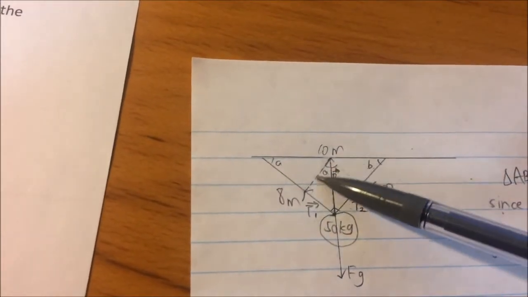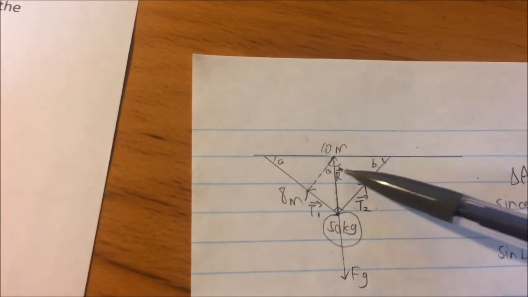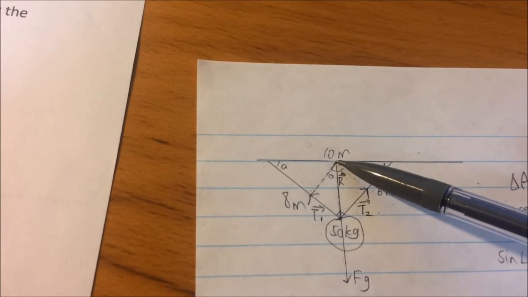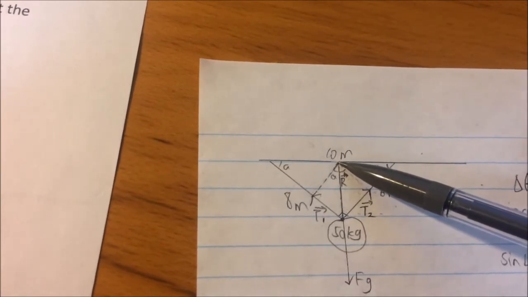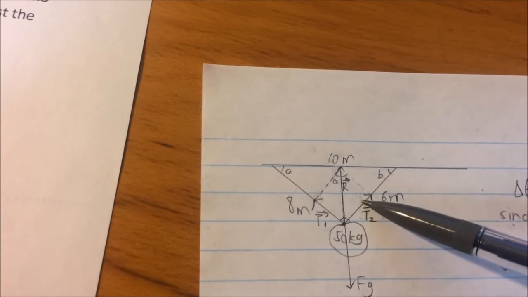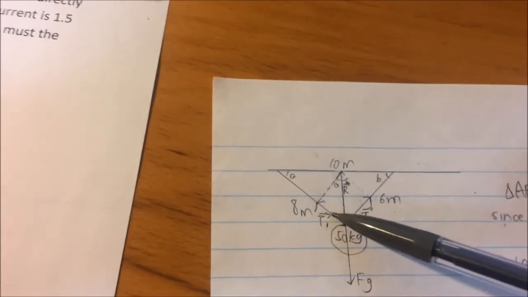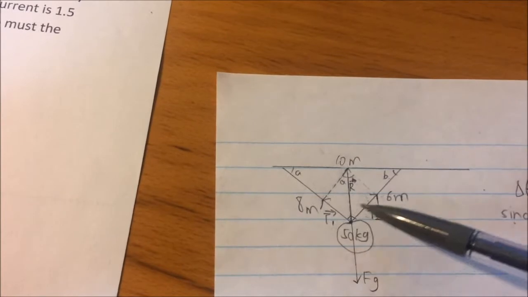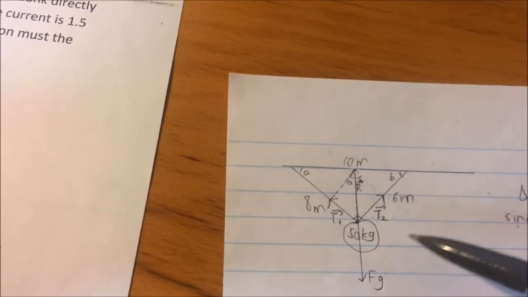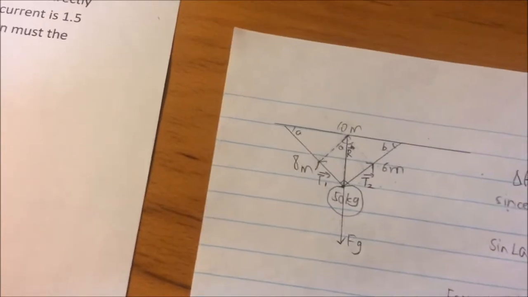So we have to draw a diagram like this. So this is equivalent, and we do a 90-degree angle here and a 90-degree angle here. And this is actually tension 1, and this is actually tension 2. As you can see, 1 is smaller than 2. So now we're going to start solving this question.